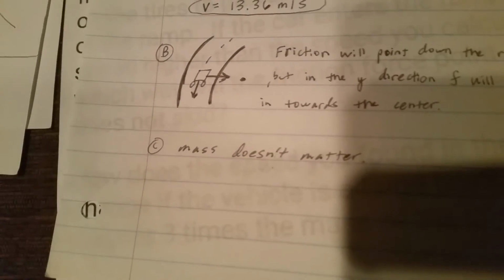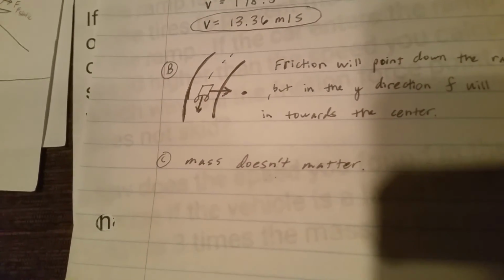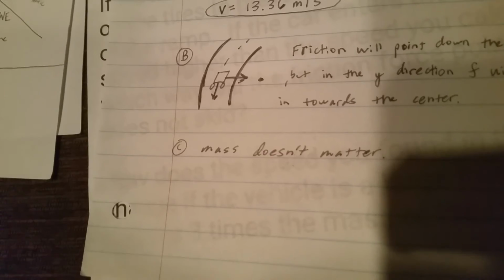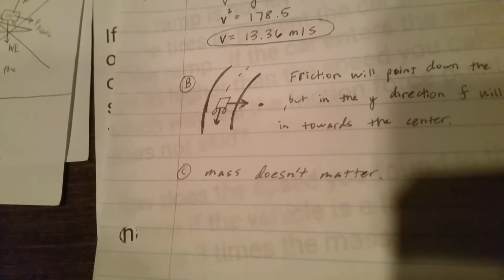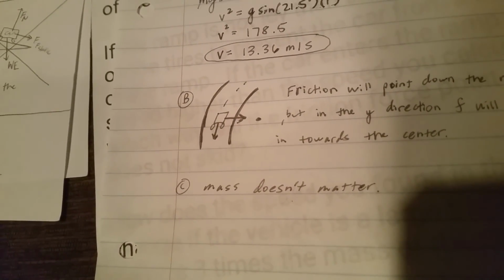Part C asks about mass. In both cases, mass didn't matter when I found velocity because the mass canceled out, so mass should not affect the equation at all.